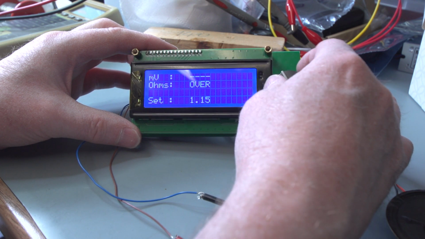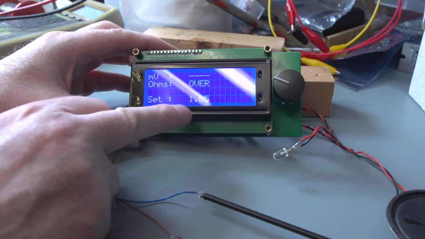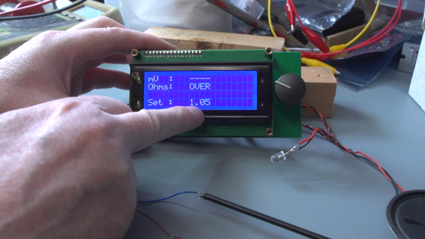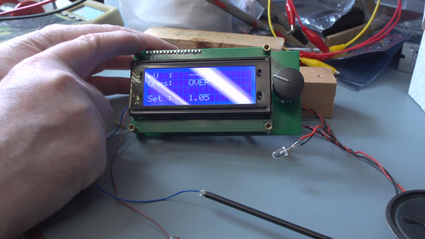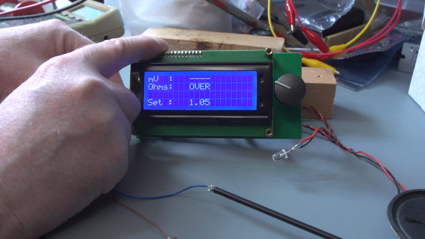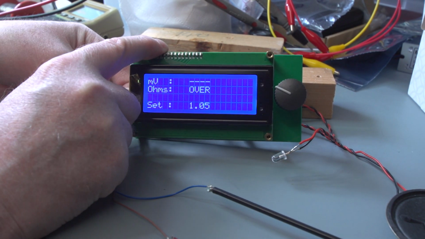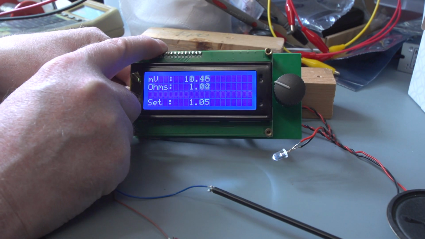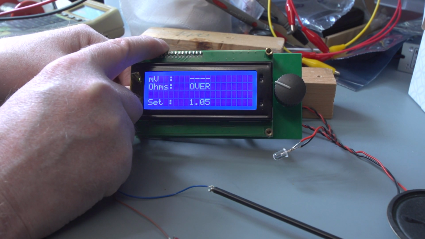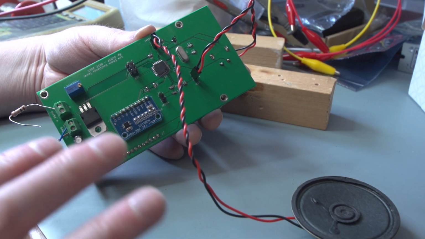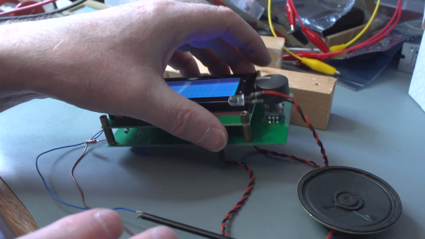So I'll set that to just over 1 ohm. I'm setting it to 1.05 of an ohm, and our 1 ohm resistor is about 1.03, I think. Should alarm it. Yep, it's getting it. Perfect.